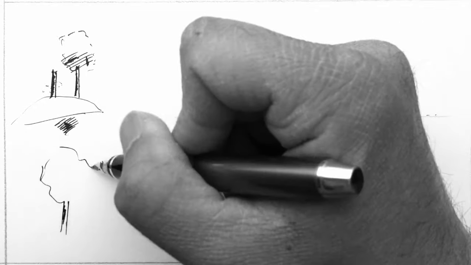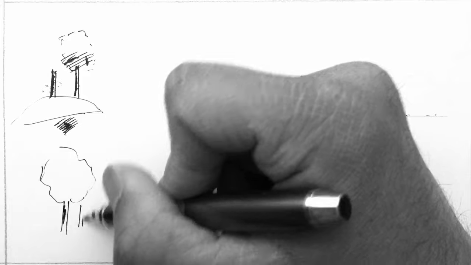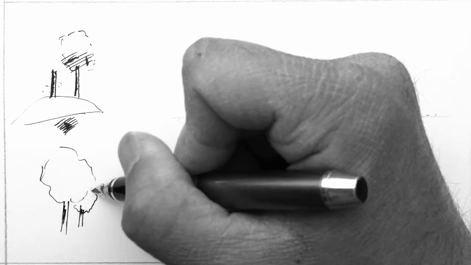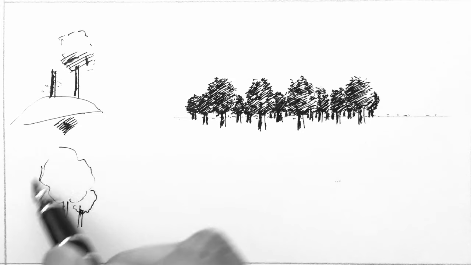So for example, there are two options. If you have a tree and the foliage is a bit bigger, and there's a tree over here, if you still have space, then you can show a bit of foliage, something like this. So that establishes the kind of relative order.